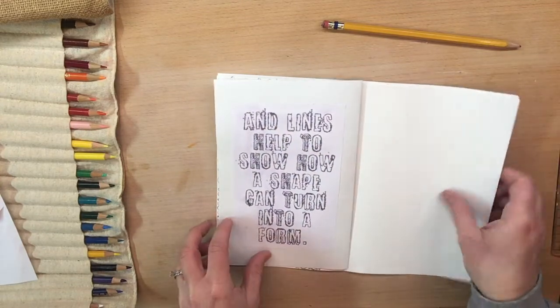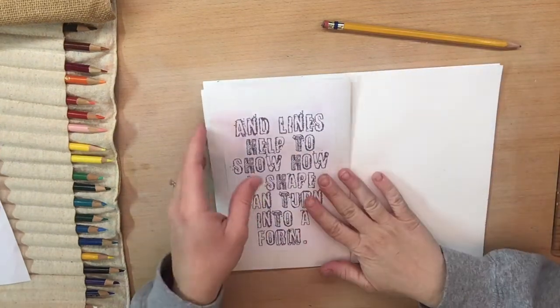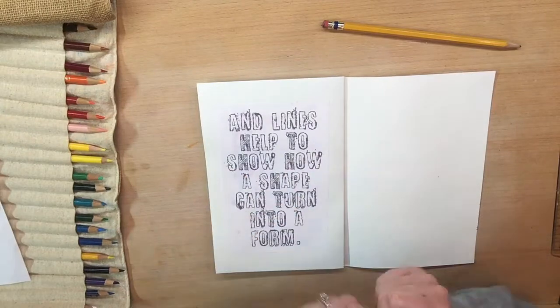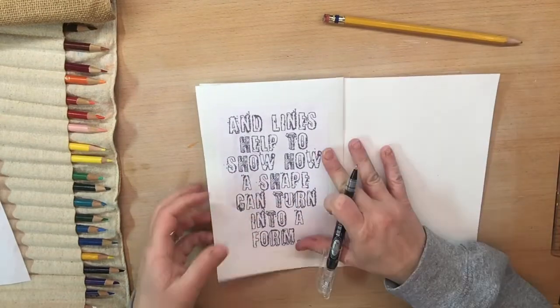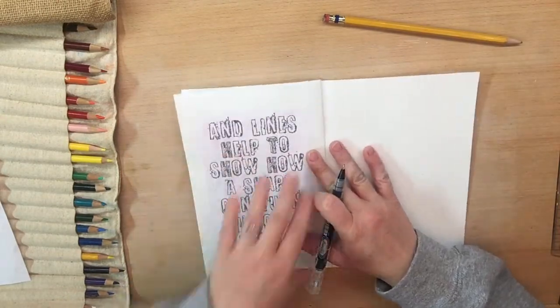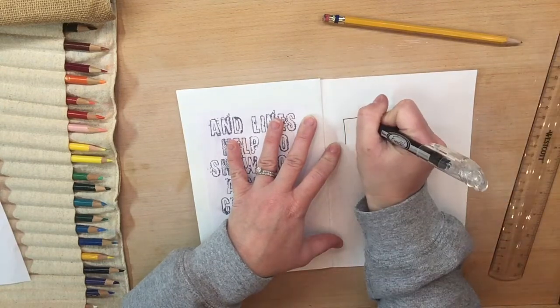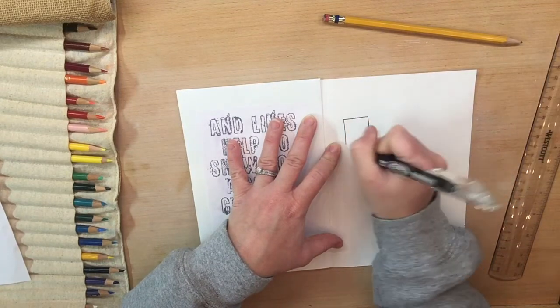I am going to grab a pen because I want to decorate my forms to be like we did those earlier dots with color. And I got the other extra pages out of the way so I don't mess them up at all. Now, to draw a form, you could use a ruler. I'm just going to draw it without a ruler.